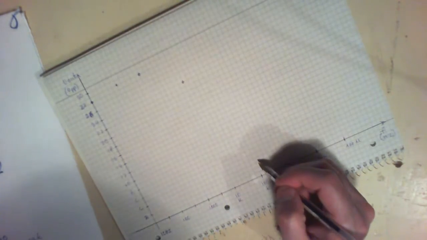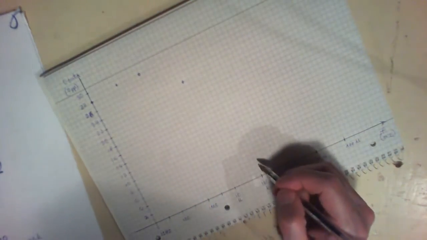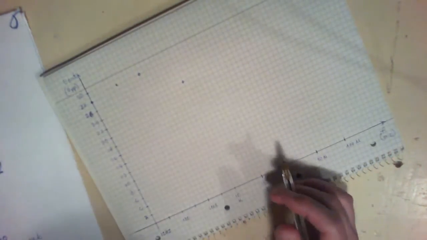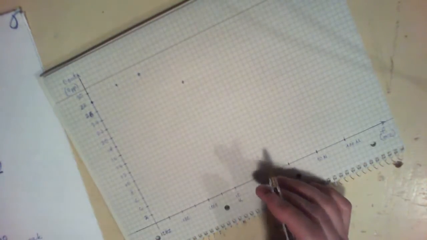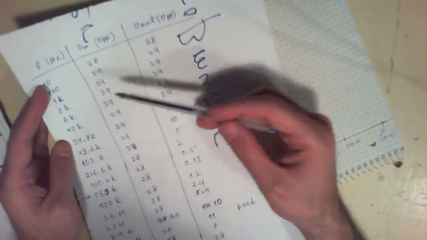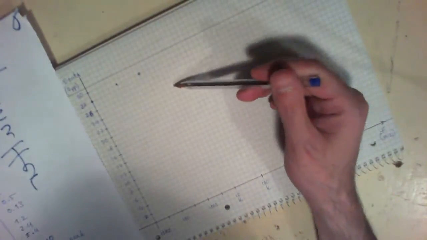Now I could actually pick a couple of points and do the graph very quickly, but if I want to show you how you can plot these points midway, between, for example, 1000 and 10K and 100K and so on, what we can do is this: at 10 kilohertz, we were at 24 volts over here.